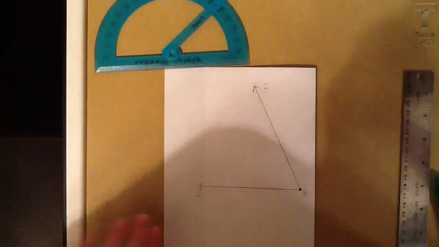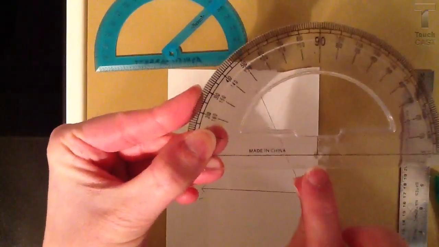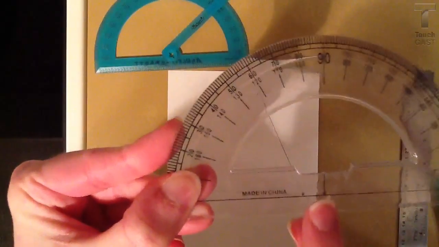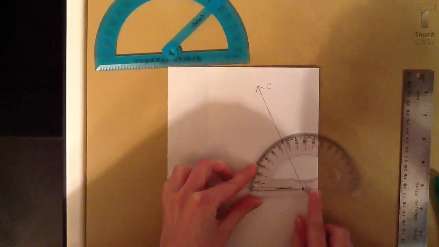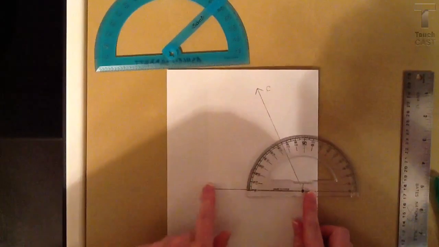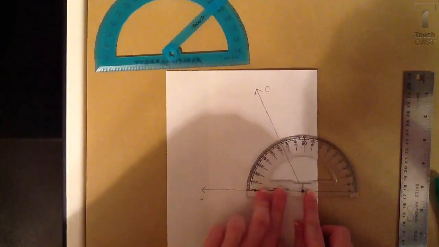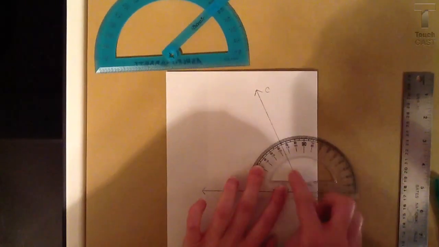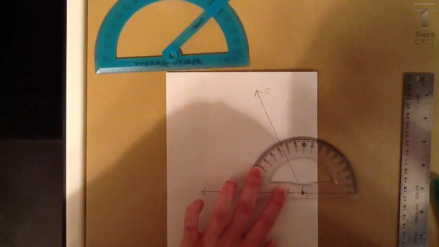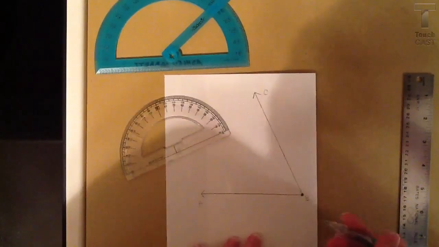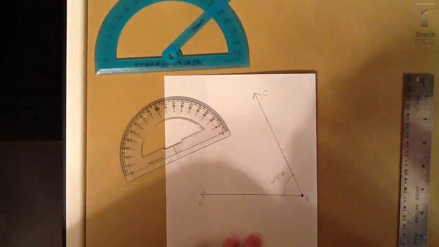So let's measure this angle right here. I have my protractor. I need to find the center. It may be a little hard to see, but it's right here. I want to line this up with the vertex of my angle. And then I want to make sure that this line passes through 0. Now I'm going to check to see where this intersects. And it intersects at about 64. So I know that this angle is going to measure 64 degrees.